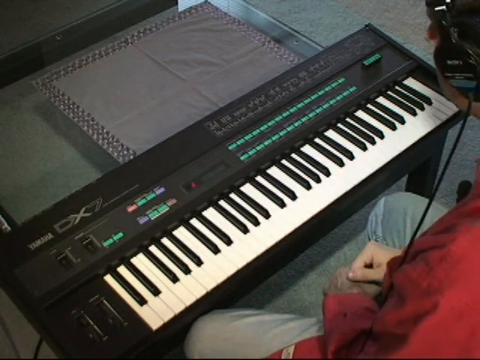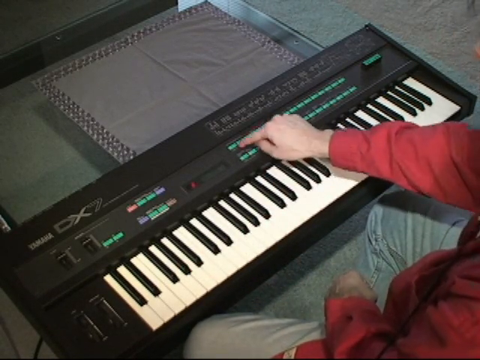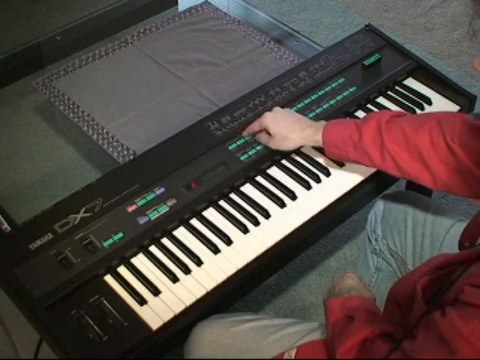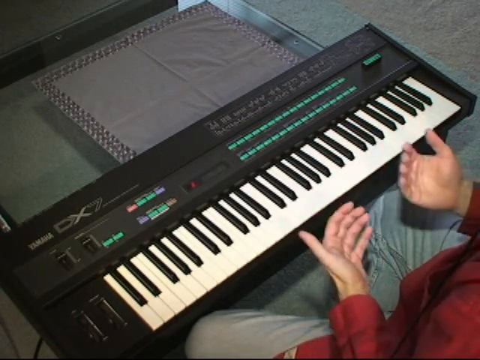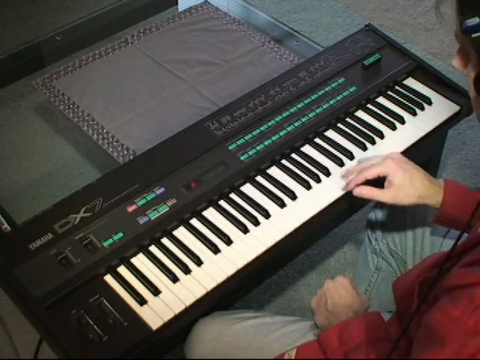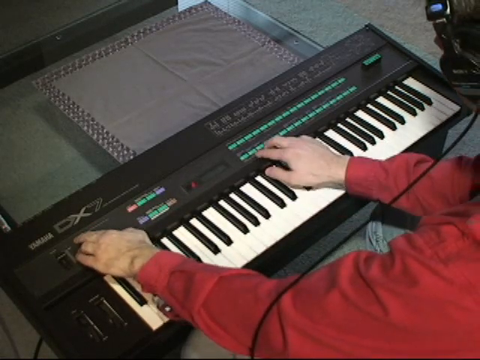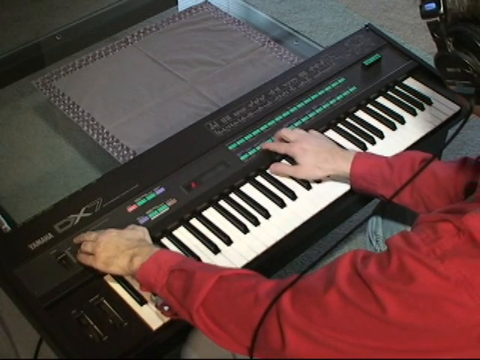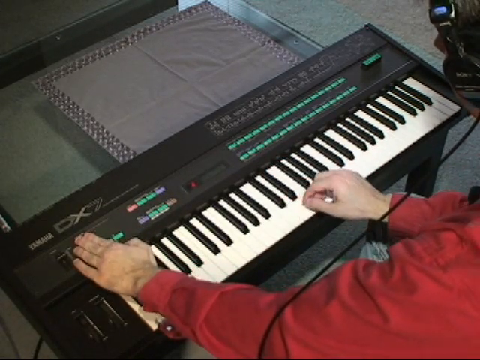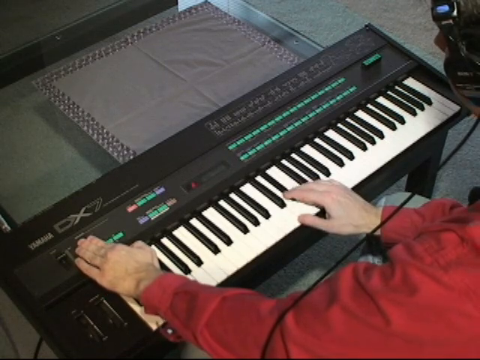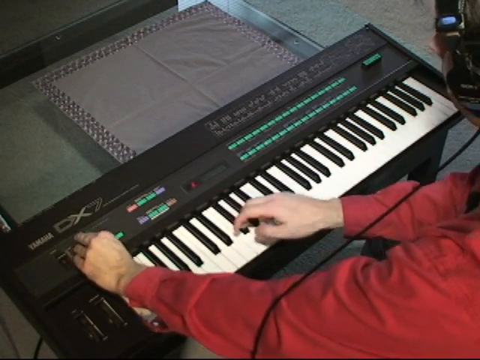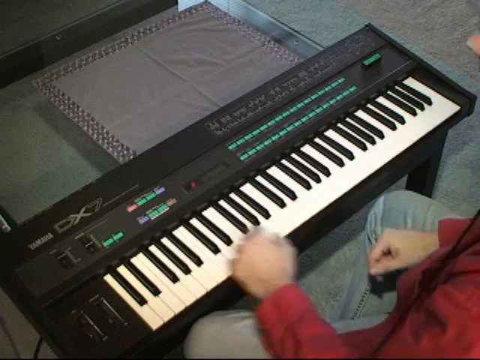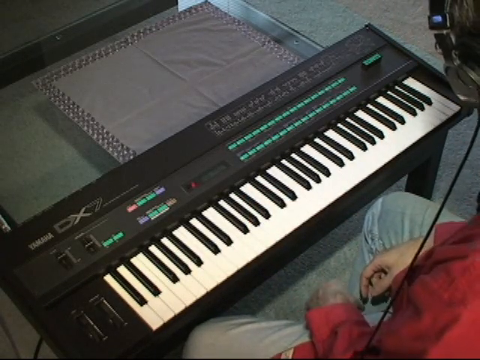Okay, let's modify the sound a little more. Now the frequency ratio of operator 1 and 2 is 1:2. Let's change it to make it not an even number. That's going to create some inharmonic overtones. Let's do the fine frequency and see what happens. Sounds to me like a bell, except the envelope is incorrect for a bell.